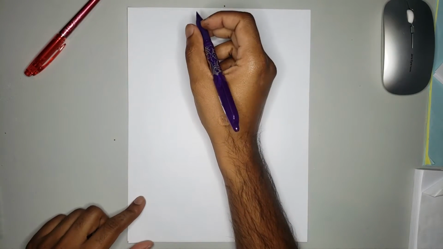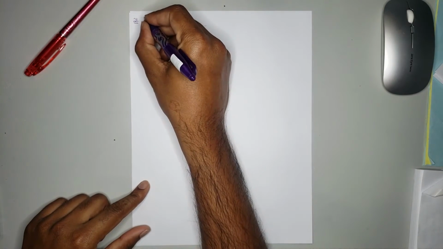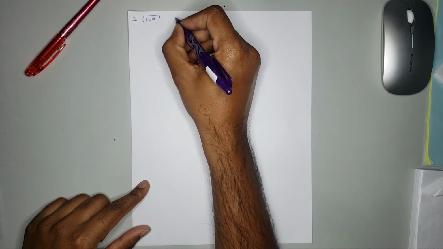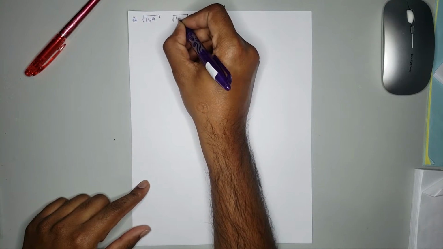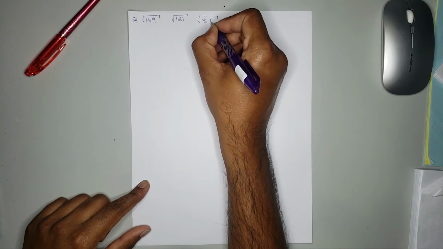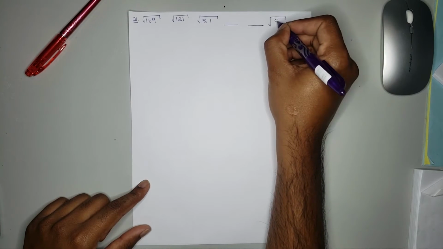Alright, continuing section 2, number 21. From number 21, we realize we have a sequence here. The sequence starts with the square root of 169. Then we move on to the square root of 121. Then we move on to the square root of 81. Two blanks. And then the square root of 9.